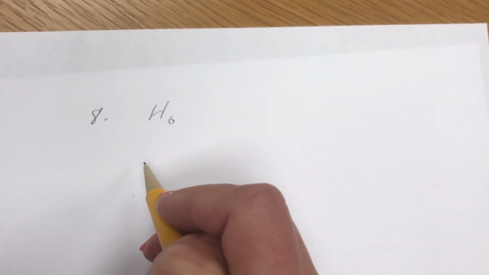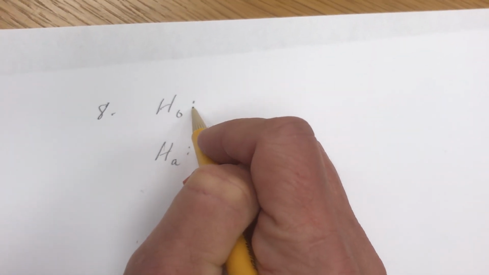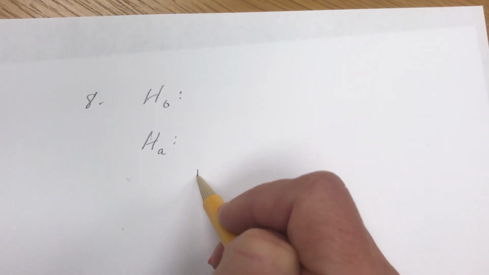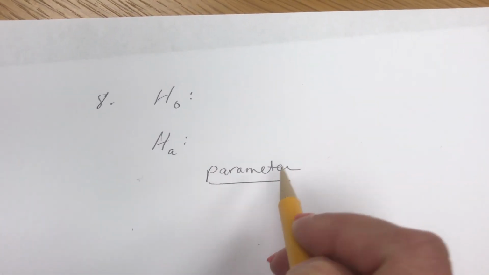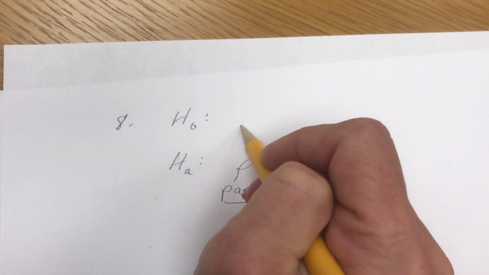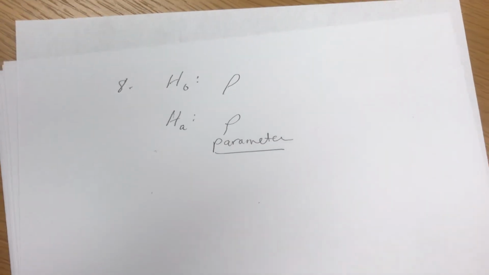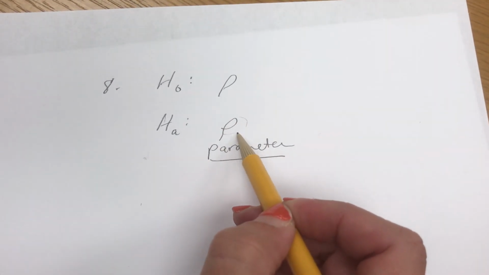I have a null hypothesis, I have an alternative hypothesis, and the parameter that I'm involved with for the entire population is going to be the proportion of Democrats. So I'm counting Democrats, and I think there's a higher number of Democrats. That means the higher percentage of Democrats.